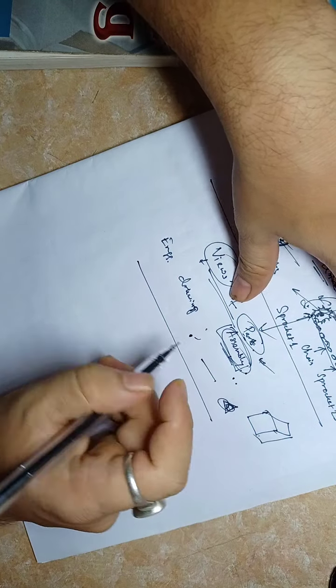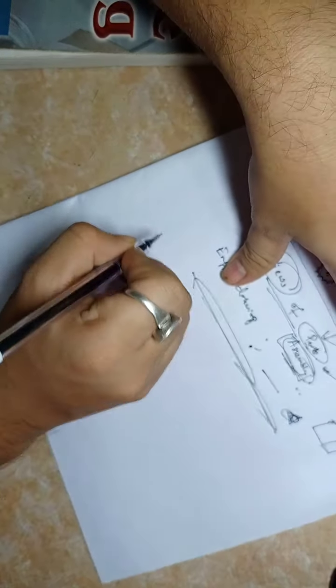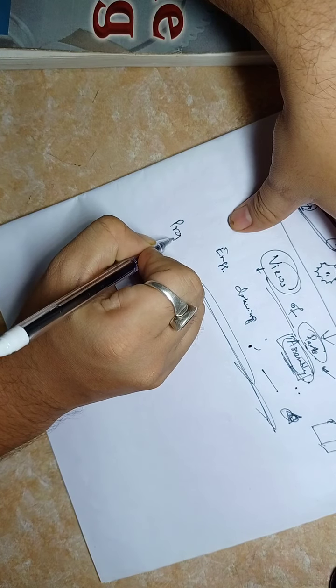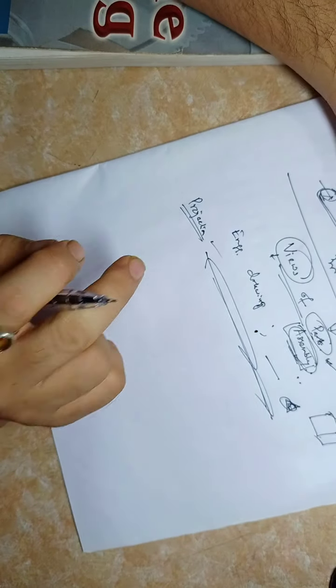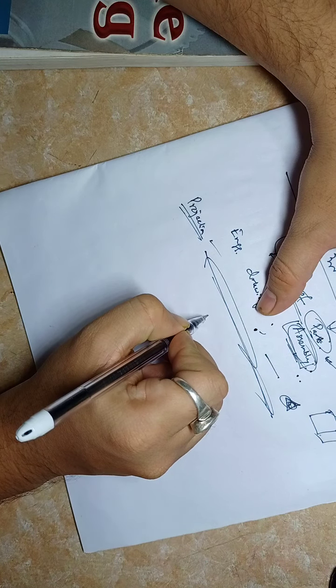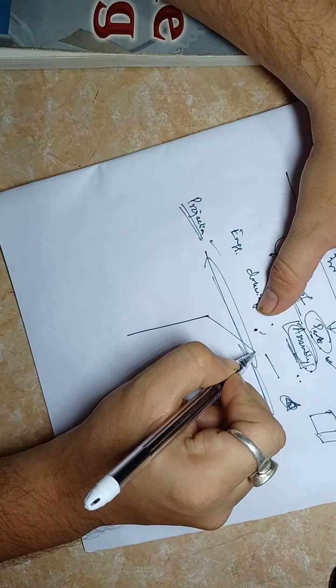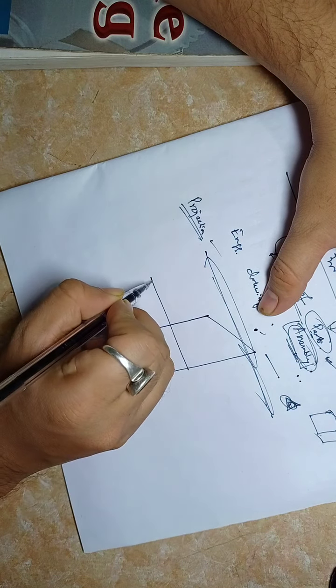Now projection planes, or planes of projection: let's understand projection in the planes. There are four quadrants.